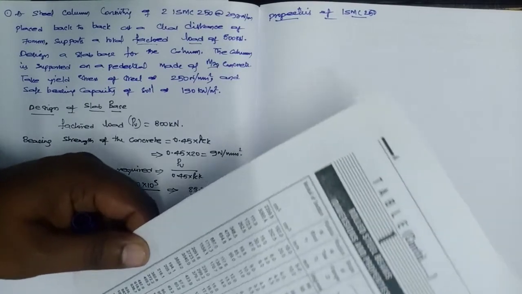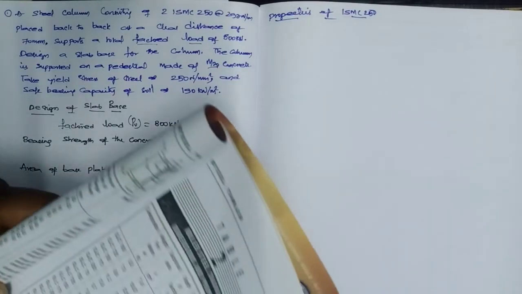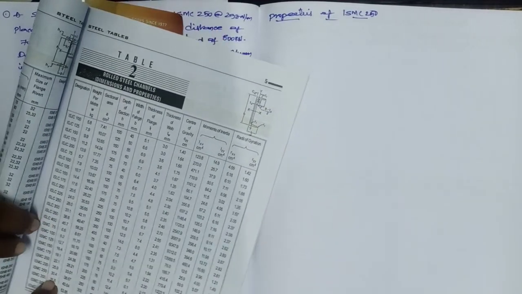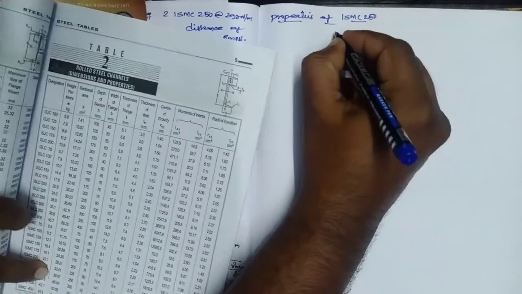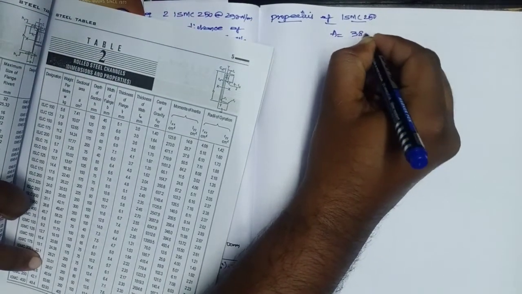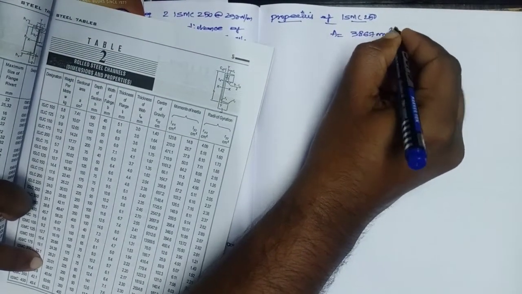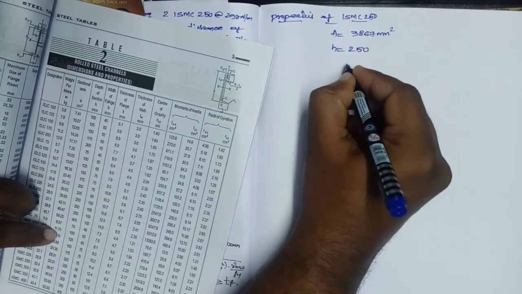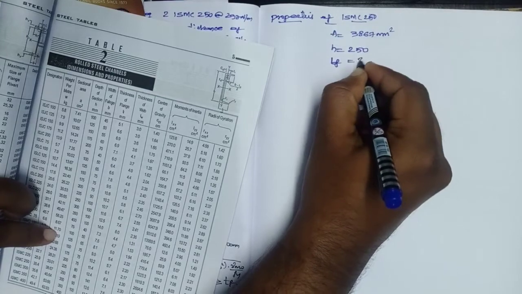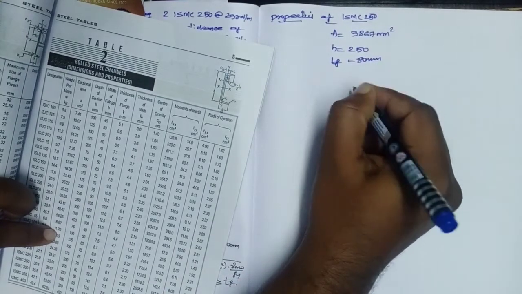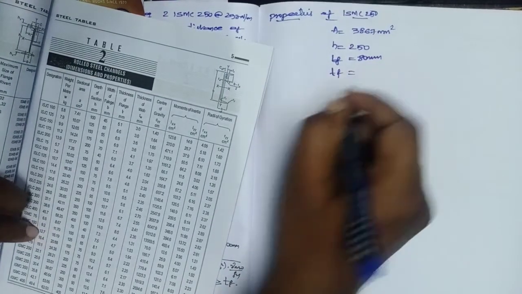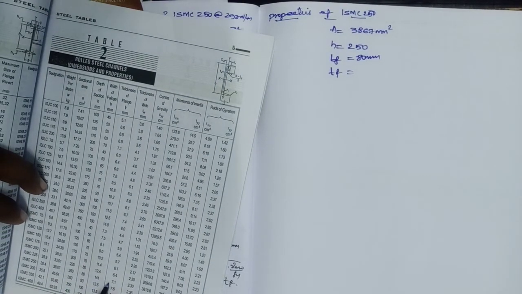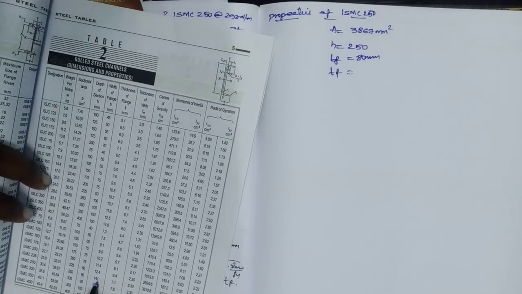Yes, ISMC 250. For that, area is 3867 mm square and H is 250 and width of flange is 80 mm. Thickness of flange is 14.1.